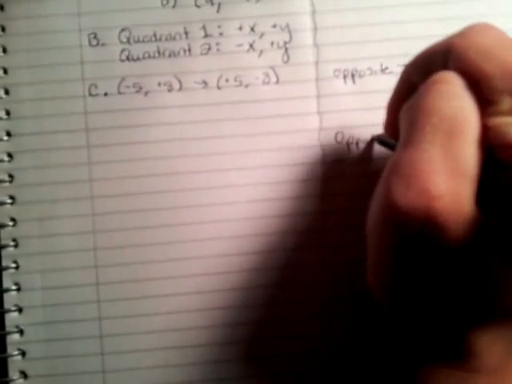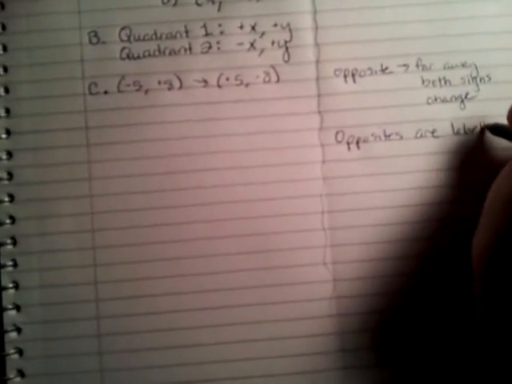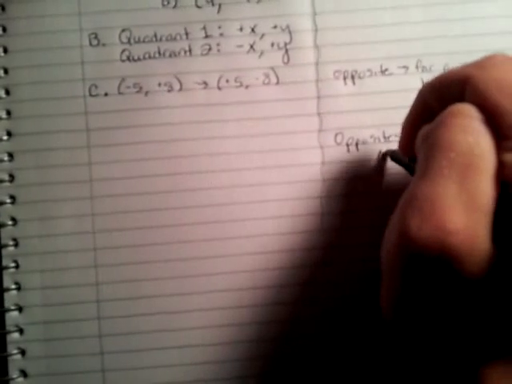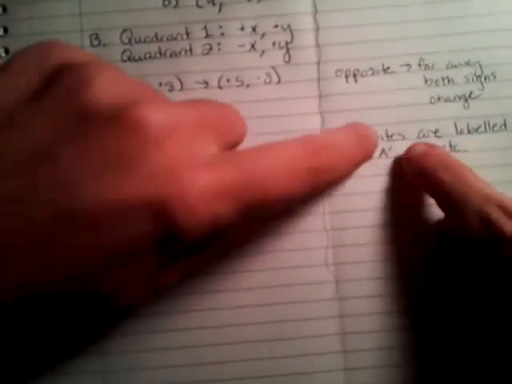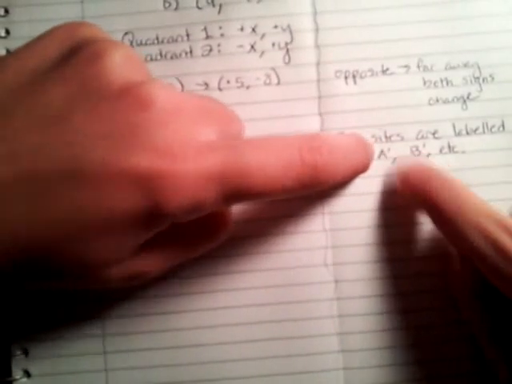And I'm going to label them. Let's make my note. Opposites are labeled A prime, B prime, etc. Where when I say prime, I mean I have a little tick mark.